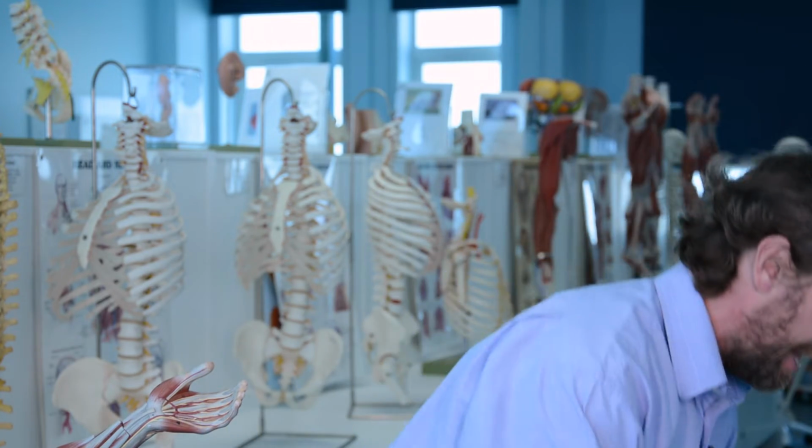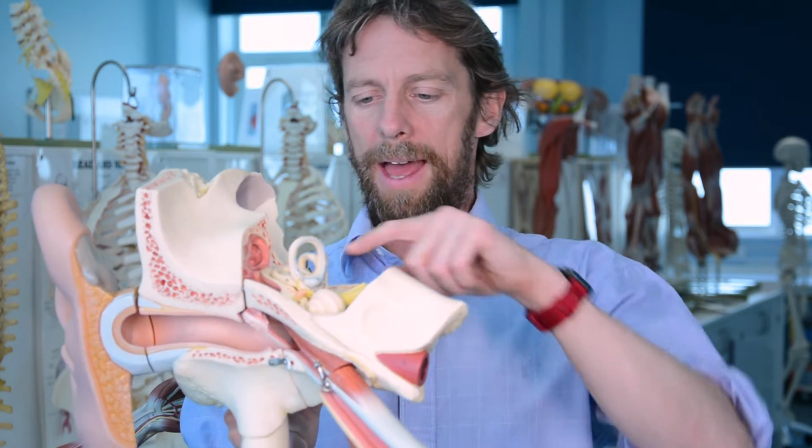So this is anterior and posterior then. You can see that the anterior semicircular canal, the lateral or inferior semicircular canal, and the posterior semicircular canal.